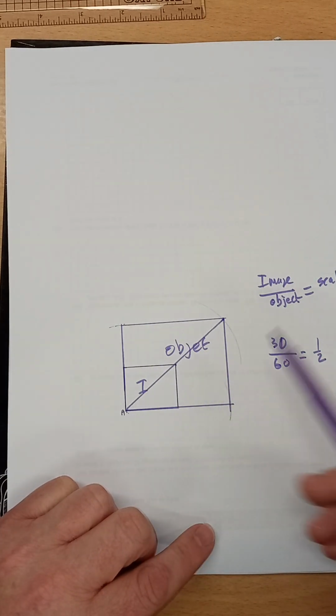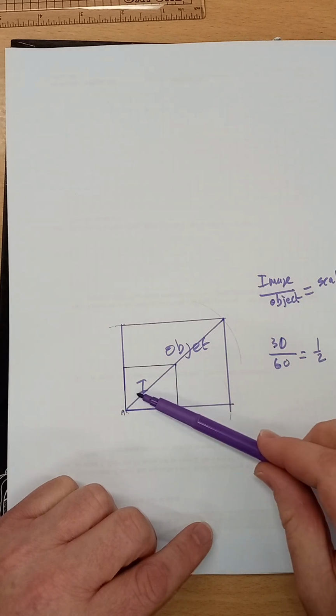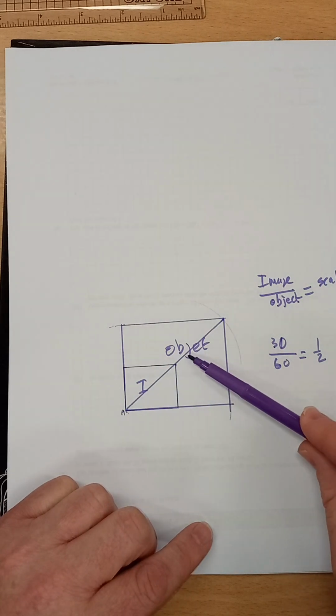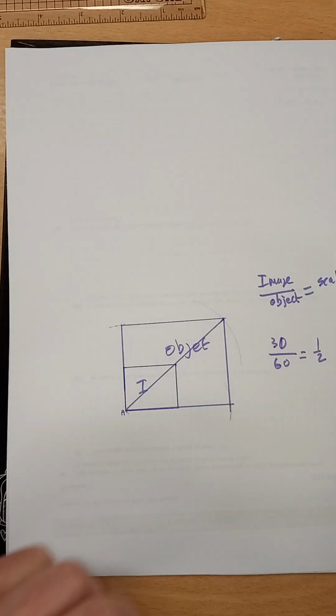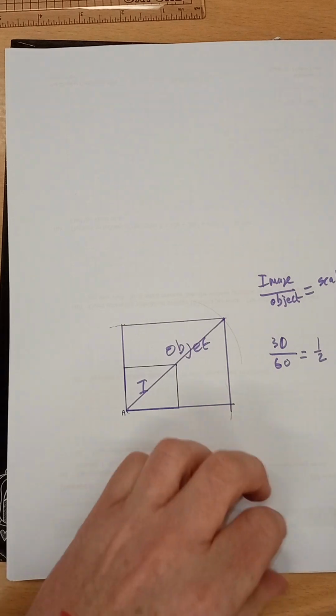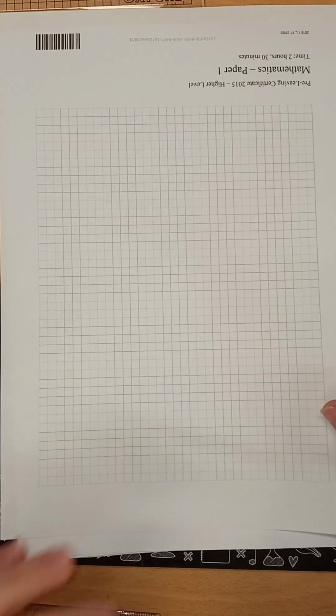So whichever way you look at it, if the image is smaller than the object, the scale factor is going to be a number less than 1. Conversely, if the image is bigger, then the scale factor is going to be an enlargement. So how does that affect the area? I'm going to show it to you on a grid sheet.